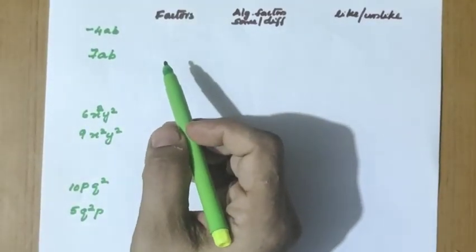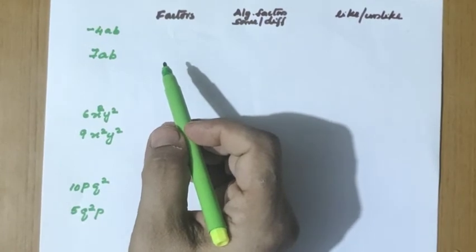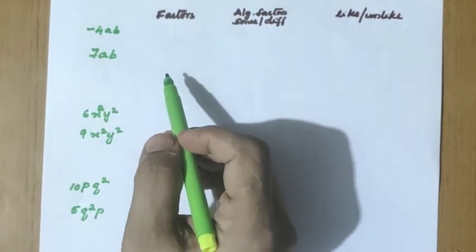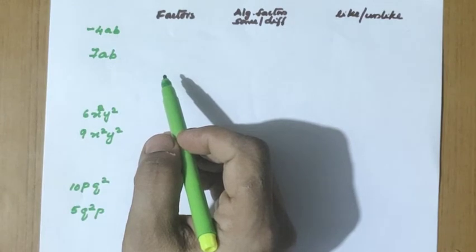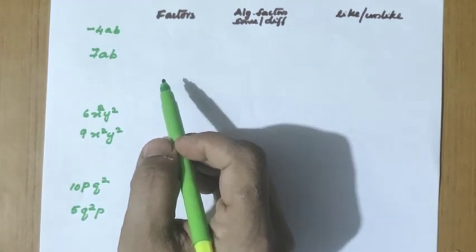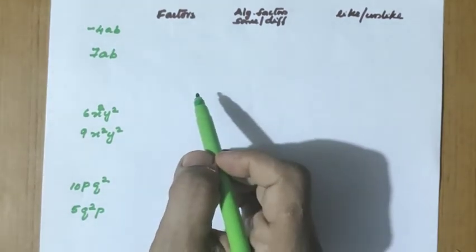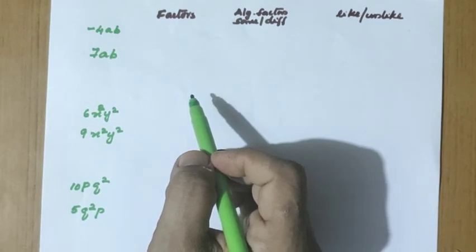Last class, we saw like terms and unlike terms. I already told you that I'll bring some more examples. To thoroughly learn this, we must understand like and unlike terms, because once you have learned this, we can do the operations of algebraic expressions.